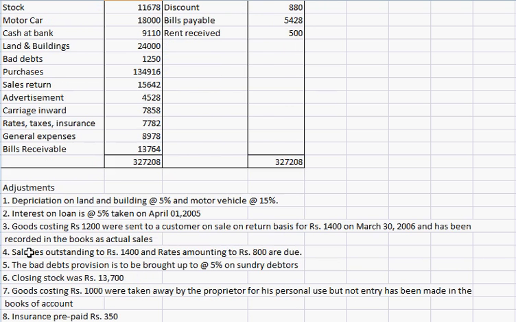So the next adjustment is of salary outstanding of 1400 rupees.